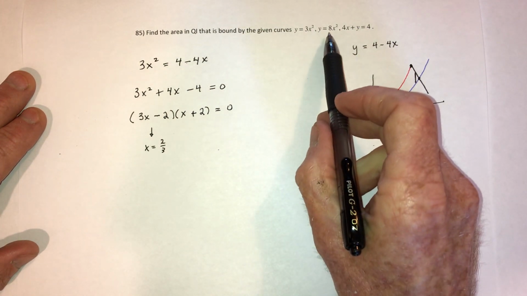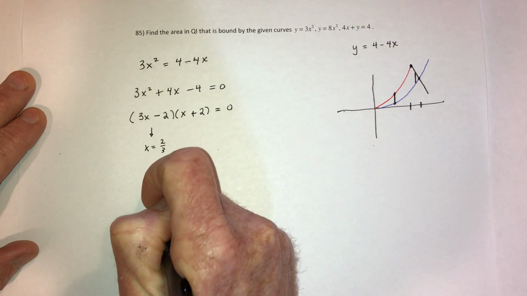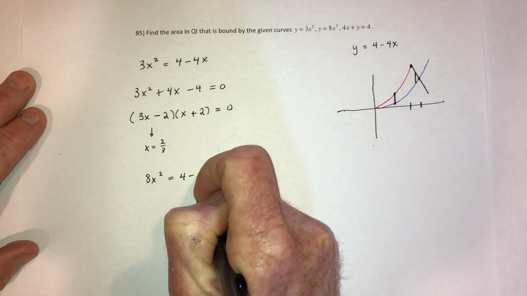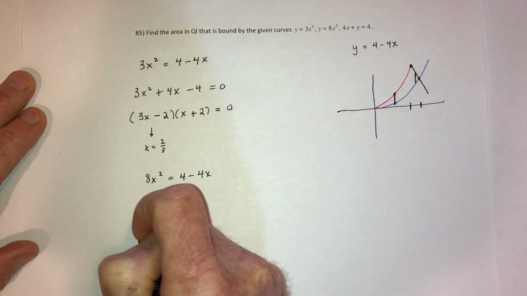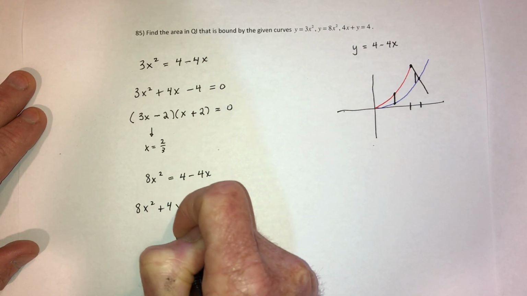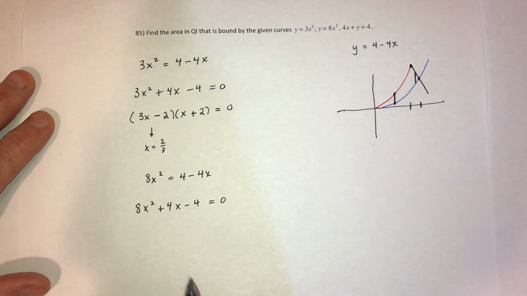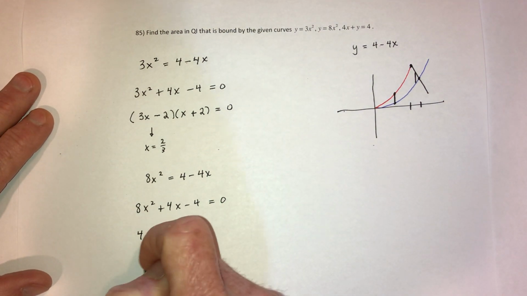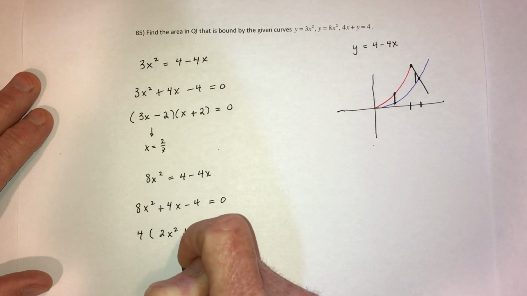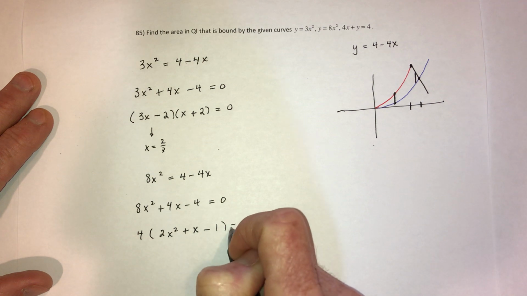Next, take this one and set it equal to the line. So the same work, 8x squared equals 4 minus 4x. Put everything on the left side. And with this one, I could factor out a 4. It would leave 2x squared plus x minus 1 equals 0.